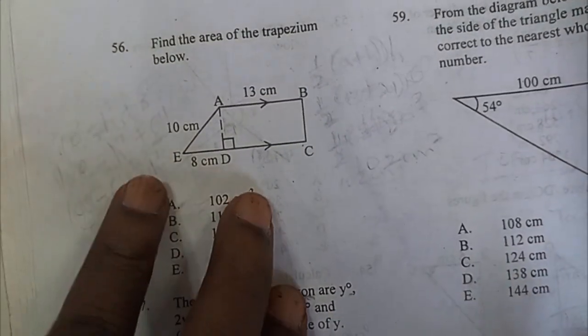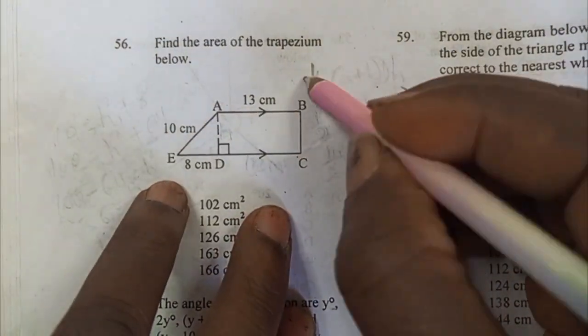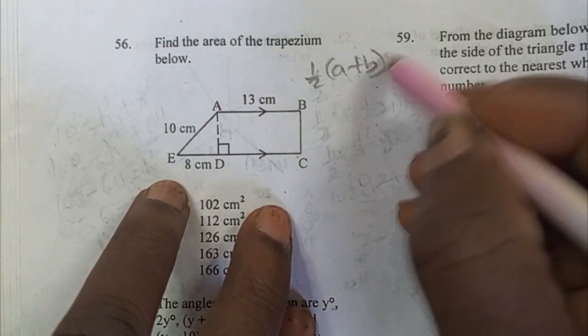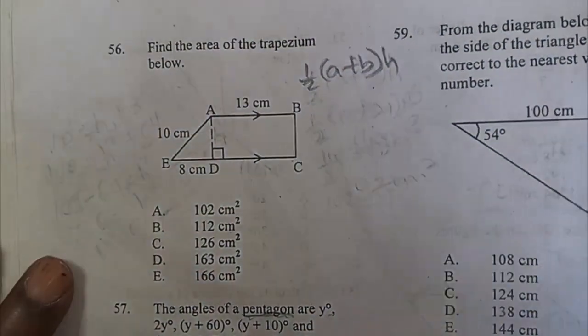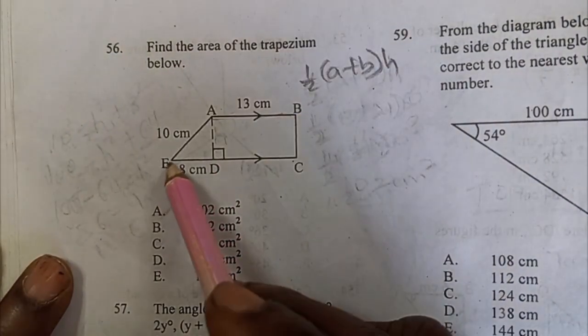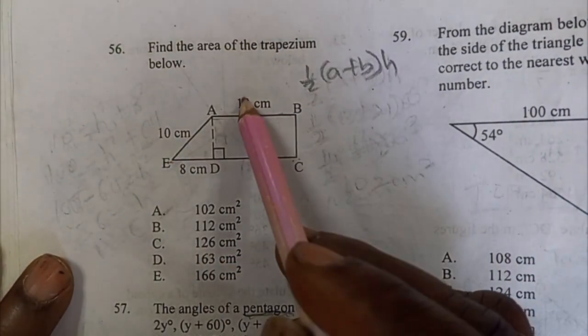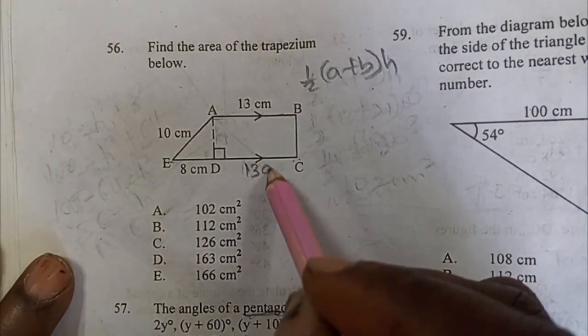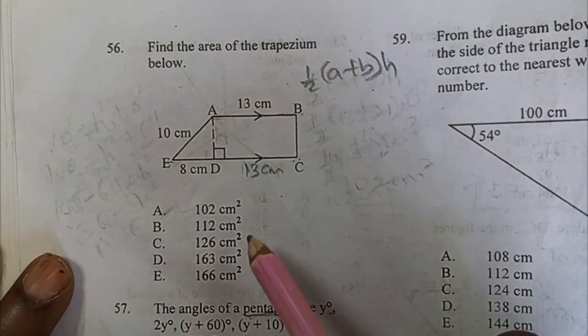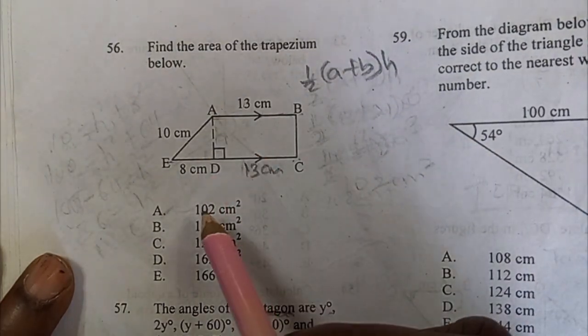Number 56. Find the area of this trapezium. Area of a trapezium is half A plus B times height. The A is this, 13. The B is from here to here. But since here is 13, here is also 13. Here is equal to here in a rectangle. So we need height.